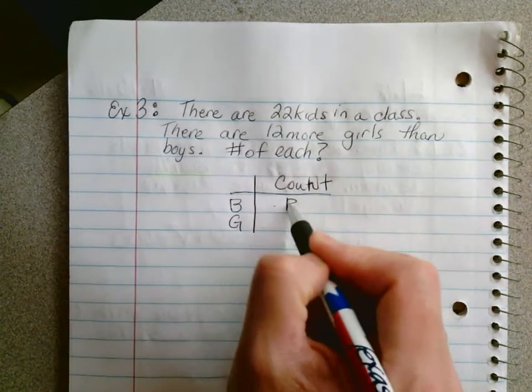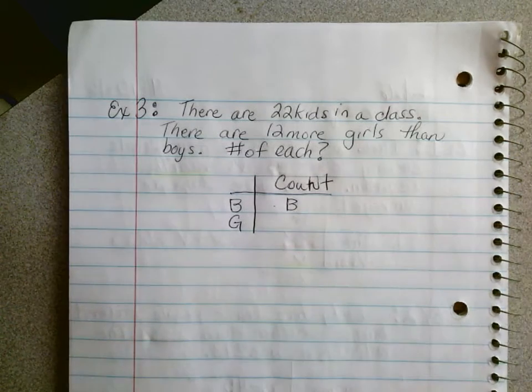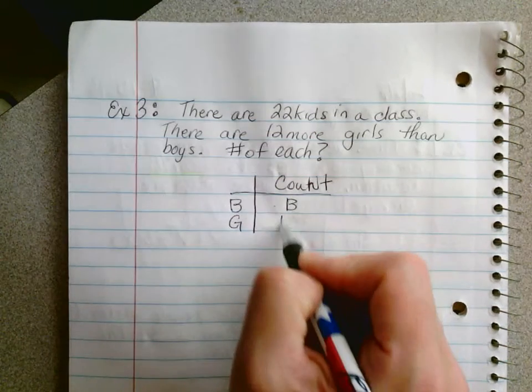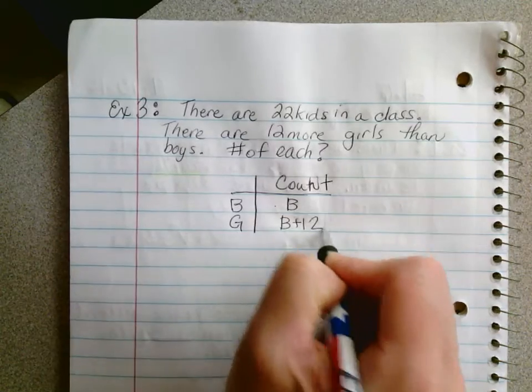Okay, how will you describe girls? Give me how you would describe it based on all the things we've already done. 12 more girls than boys. B plus 12.